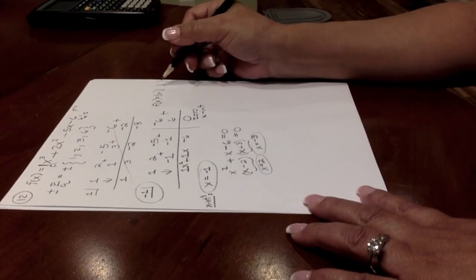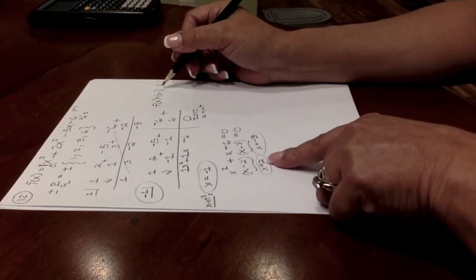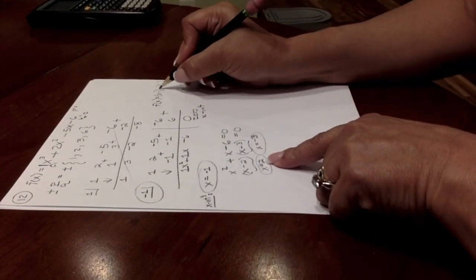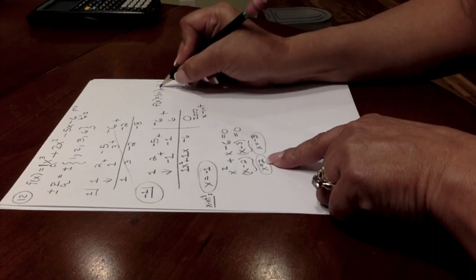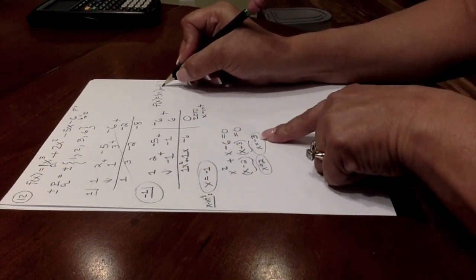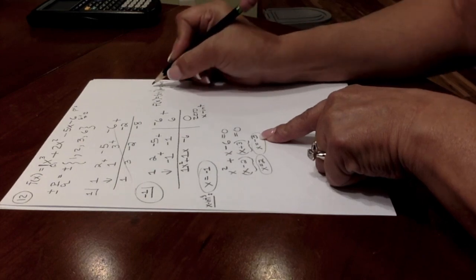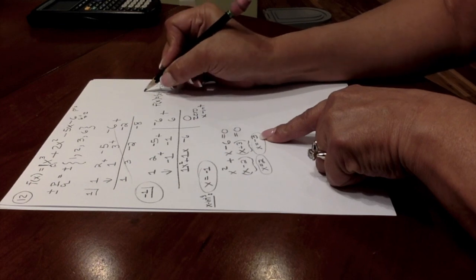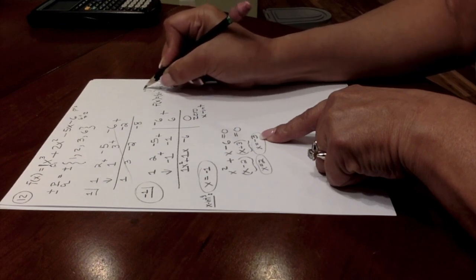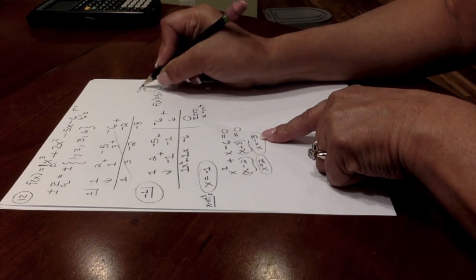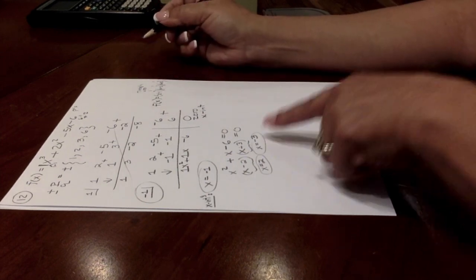Okay, if you want to write them in factored form, an x-intercept of positive 2 would look like this in factored form. An x-intercept of negative 3 would look like this in factored form. You see they all have power of 1. So everybody's power is odd, therefore they're all through points. You're going to go right through them when you graph them.